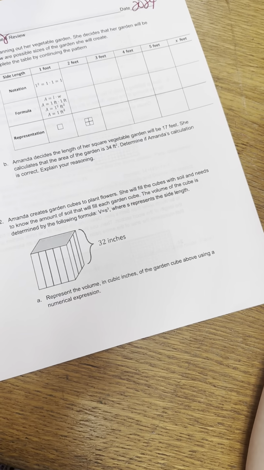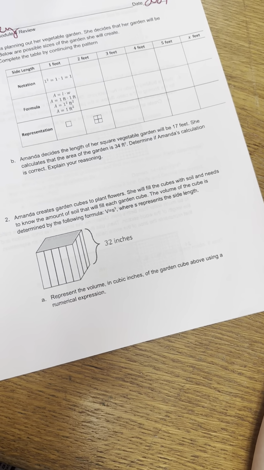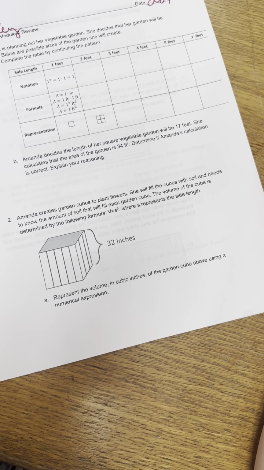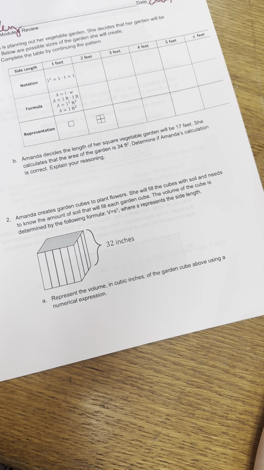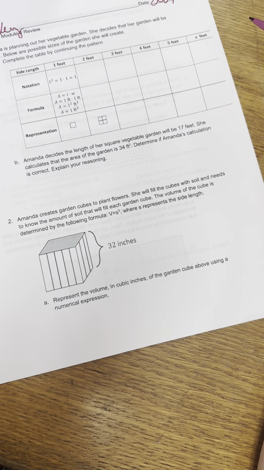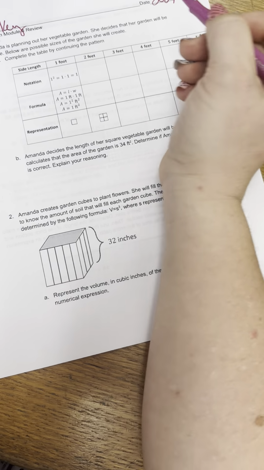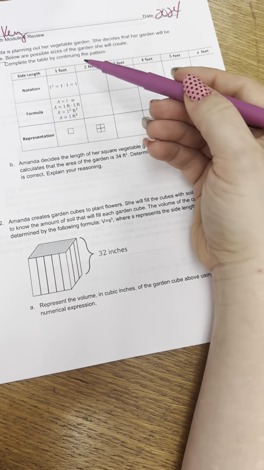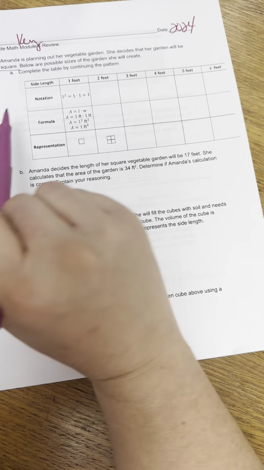All right, question 1. Amanda is planning out her vegetable garden. She decides that her garden will be square. Below are possible sizes of the garden she will create. Complete the table by continuing the pattern. So the keywords here are square. So that means all sides are going to be the same.